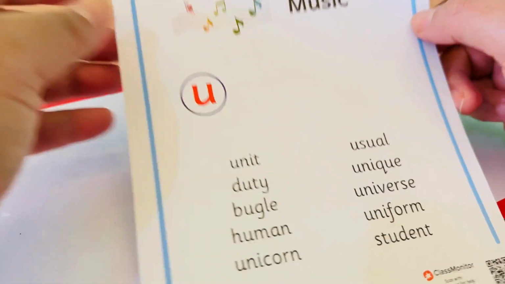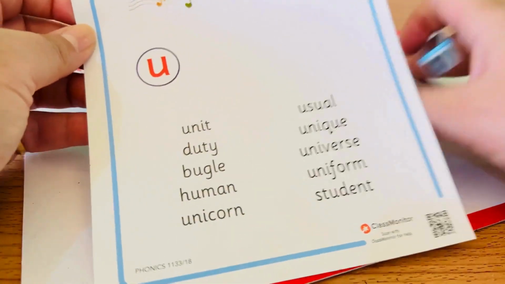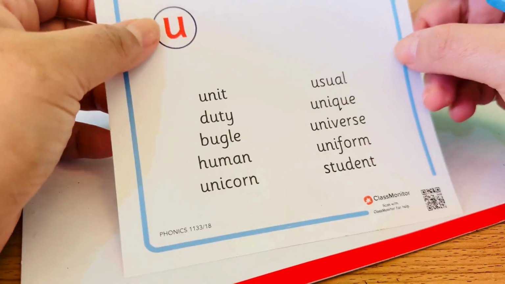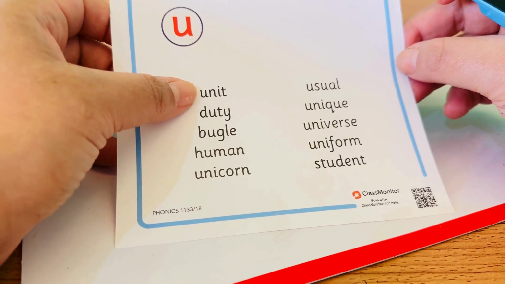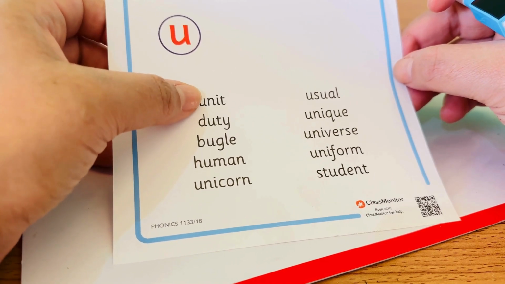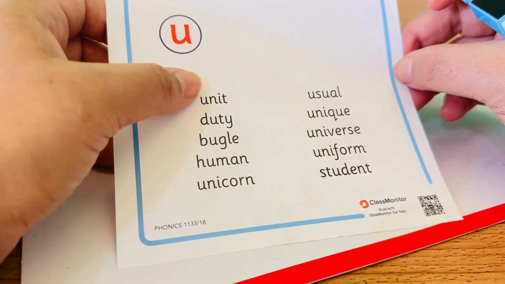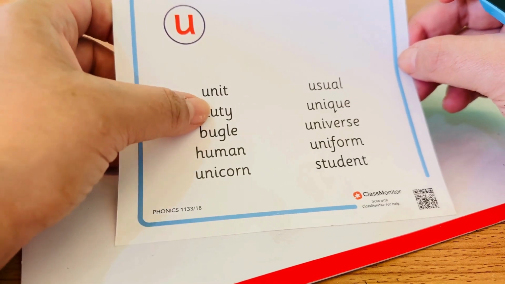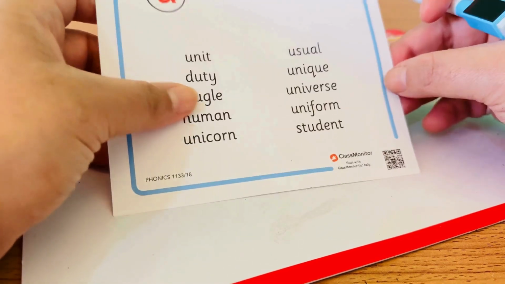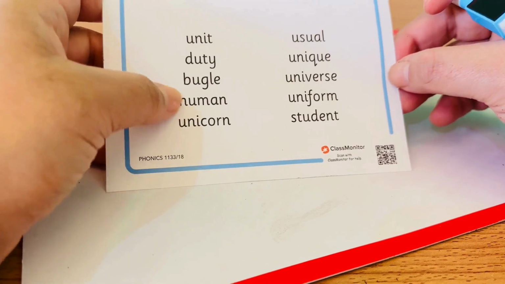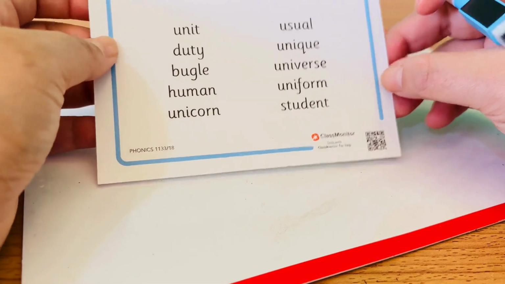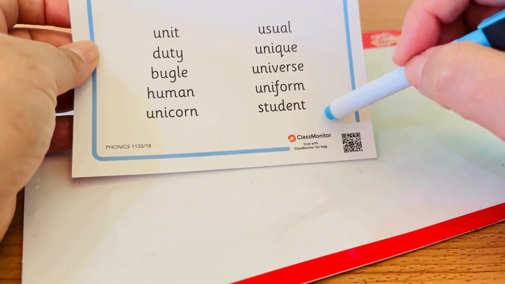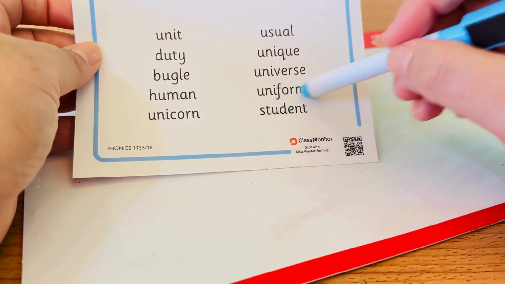Now friends, let's look at some of the examples of long vowel U. The sound of long vowel U, as I mentioned before, is the original sound of the letter U, not the short vowel sound. So U, unit. The sound U can be heard at the beginning of the word. Duty, bugle, human, unicorn, student. These are some of the examples of long vowel U.